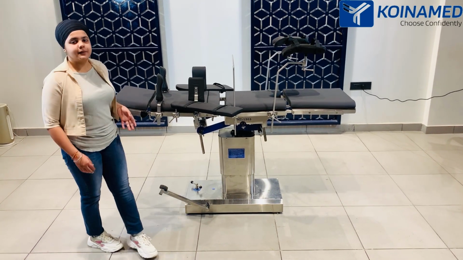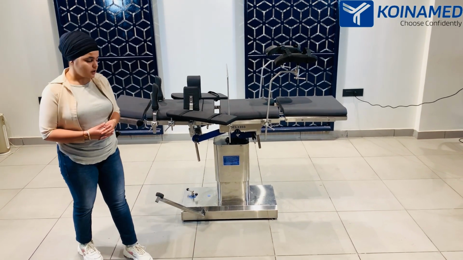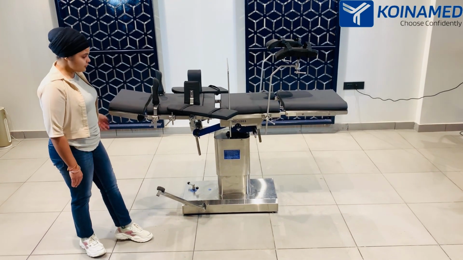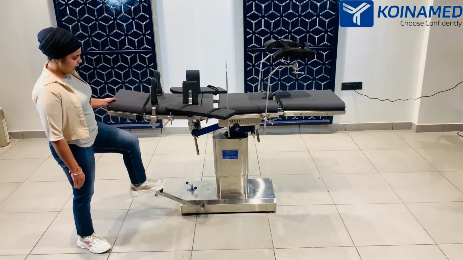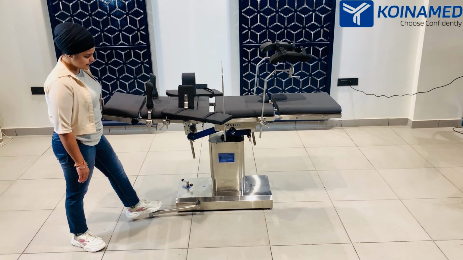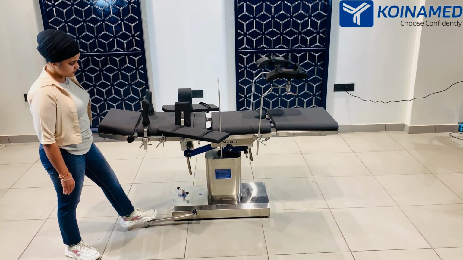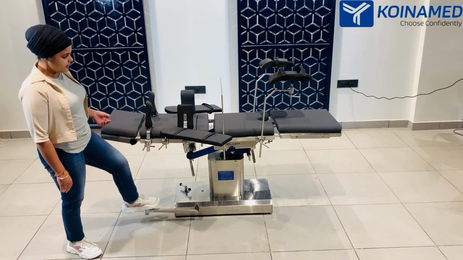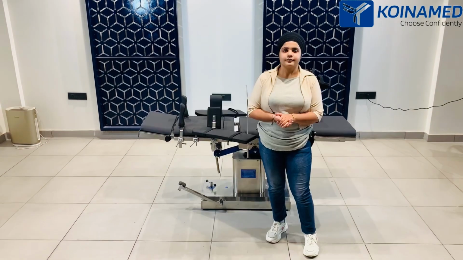And when you have to make the table go downward, what you need to do is put pressure on the pedal and make it touch the floor, just like this. You can see the table is coming downwards. The minimum and the maximum height of the table is 750 mm to 1000 mm.